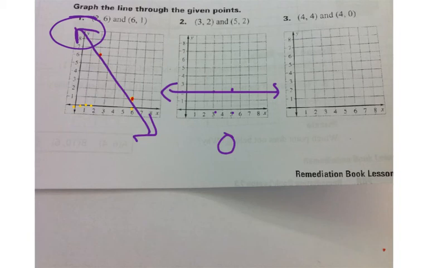And in my third point, I need to, of course, go over 4 and up 4, because it's +4, +4. Then I go 4, 0. And, of course, this graph has no run. This is also a straight line, but this is a straight line up and down. So this is not a slope of 0, by the way.